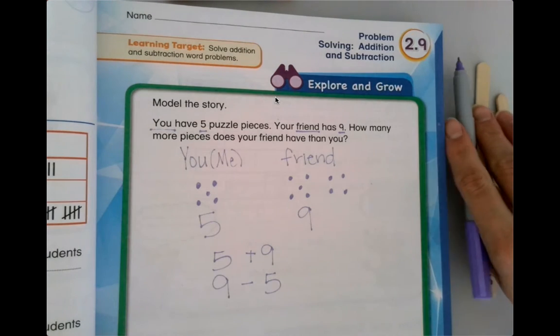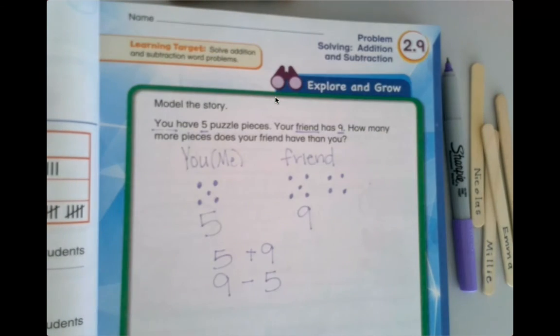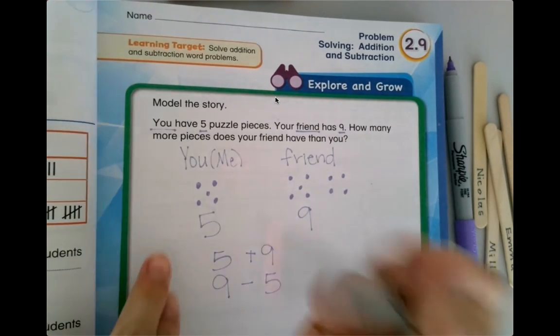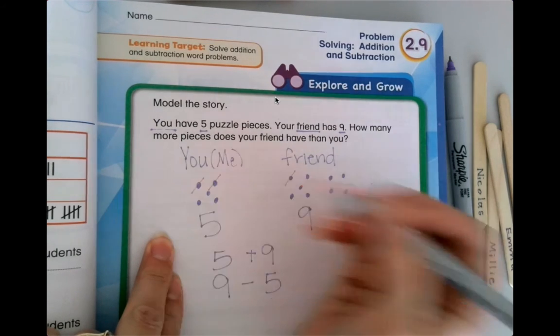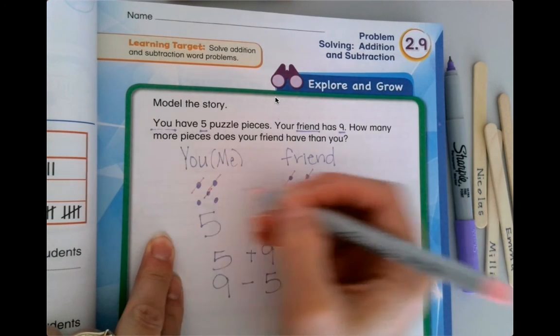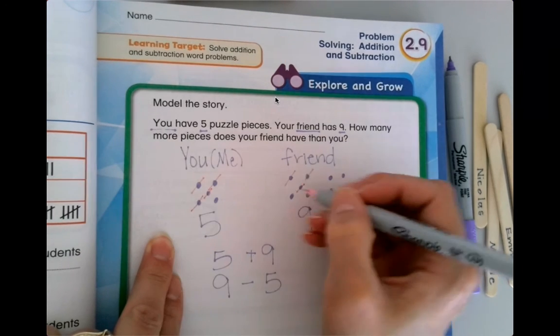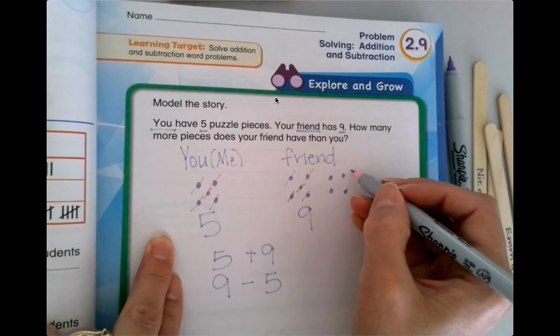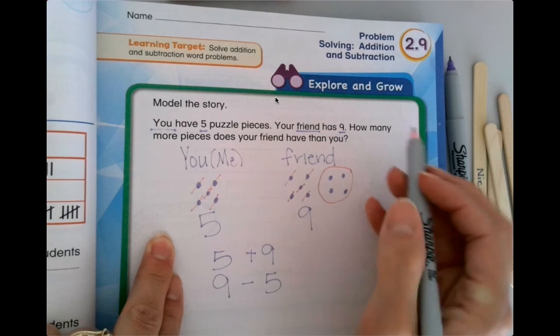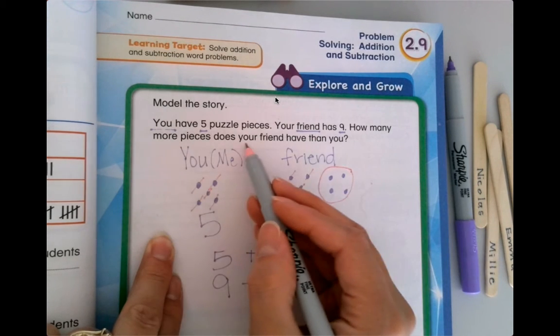I'm going to get out a different color so you can see this. I have 1, my friend has 1. I have 1, my friend has 1. Me, friend, me, friend. So what do I have left? 4. So how many more pieces does your friend have?